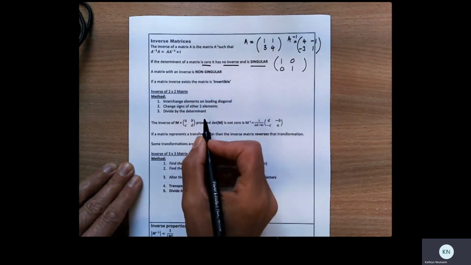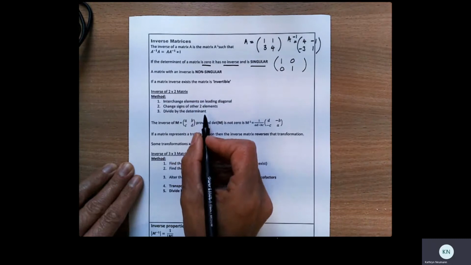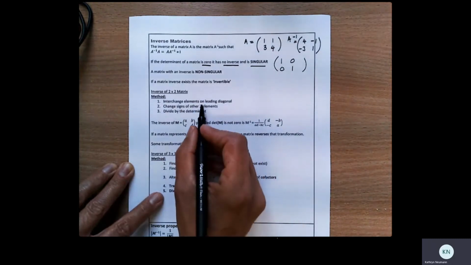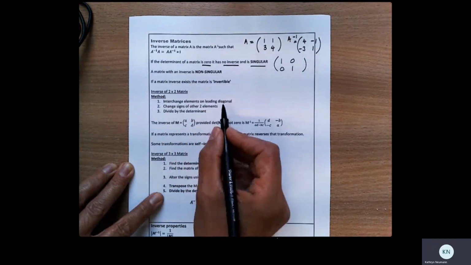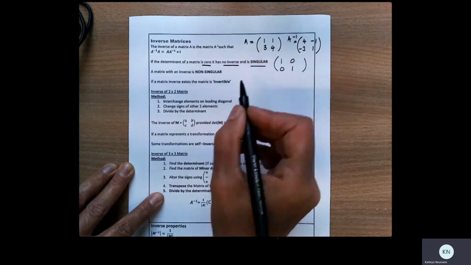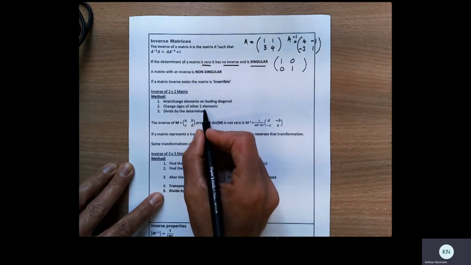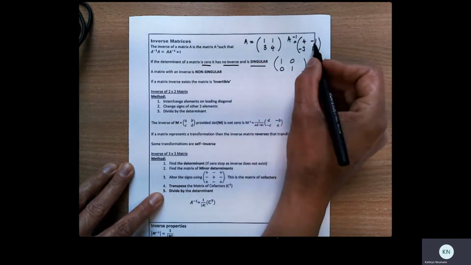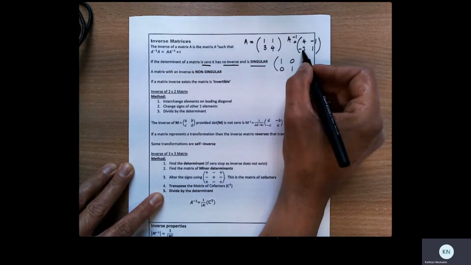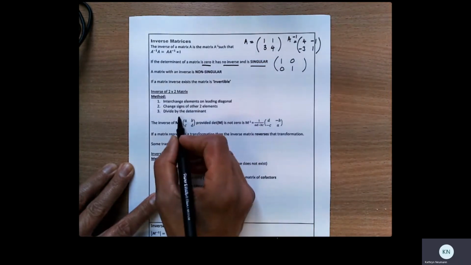So for finding the inverse of a 2 by 2 matrix, this is very straightforward. We interchange the elements on the leading diagonal, so we swap these two numbers over. We change the signs of the other two elements, so this becomes minus. Both of these change sign. And then we divide by the determinant.